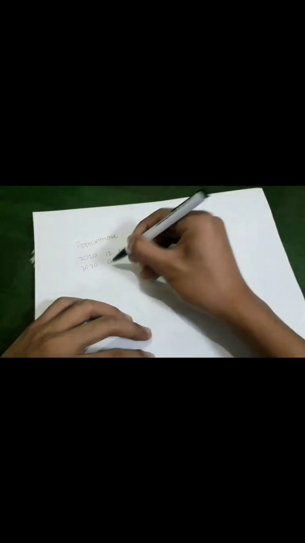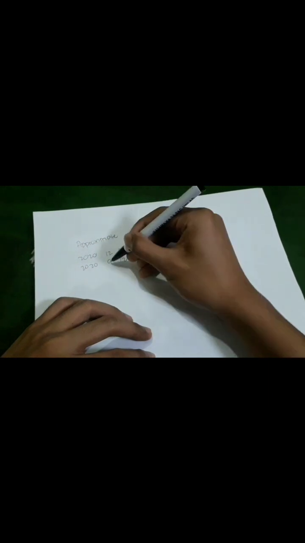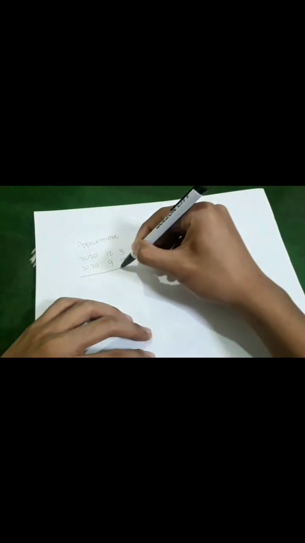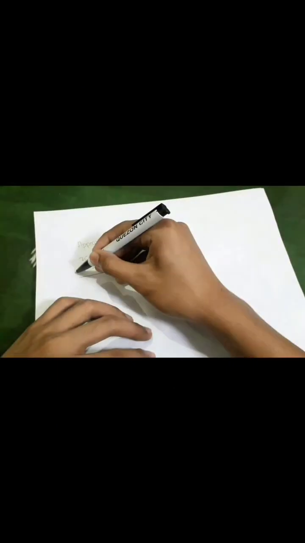Same year, 2020, September, the ninth month, and also the day. Now, let's subtract. 5 minus 12 cannot be, so we'll be borrowing 1 month.